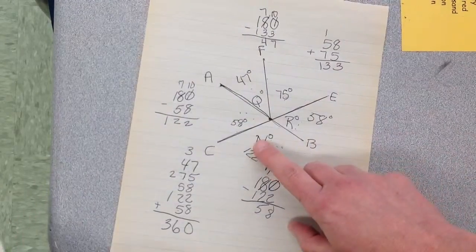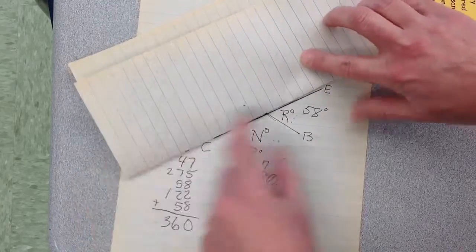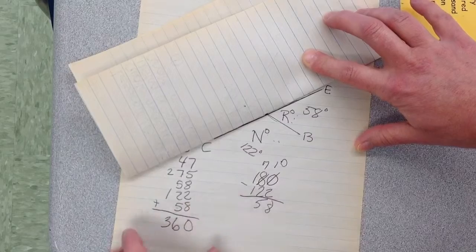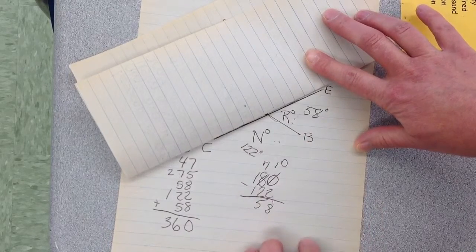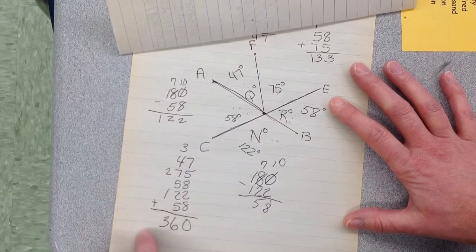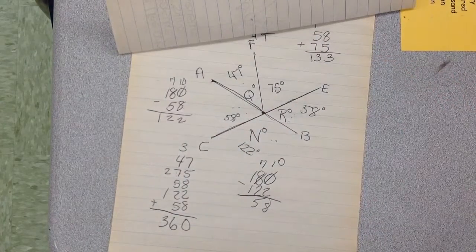So that leaves us with just this one. If we cover this up, we know that these two angles equal 180. So if we take 180 minus 58, we're going to get 122. Then I added all my angle measures together, and I got 360. We know this should be 360 because they're all around a common point.